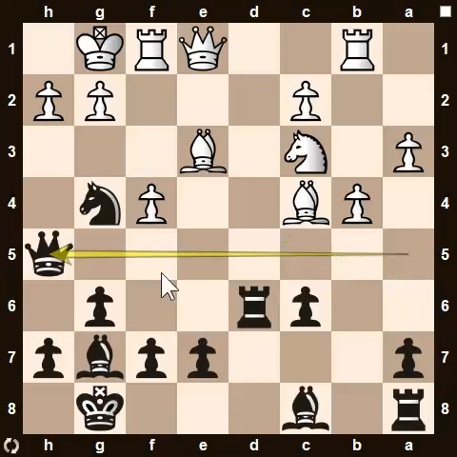So this is a tempo move, because it's not only a threat, but also forces white to respond in a defensive way. So that's the big difference between a threat and a tempo move. In the case of a threat, your opponent doesn't necessarily have to respond in a defensive way, but in the case of a tempo move, they are forced to respond in a defensive way.